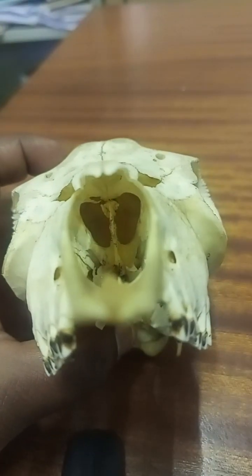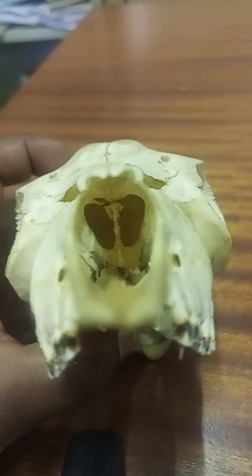So there you have it. That's the anatomy of the ethmoid bone, a very important bone indeed.